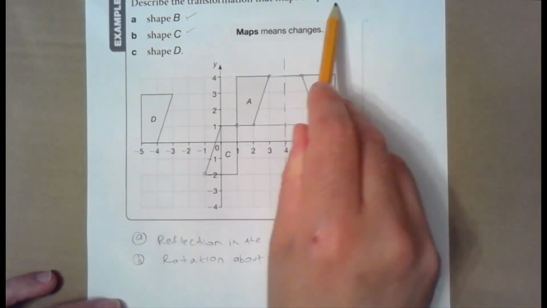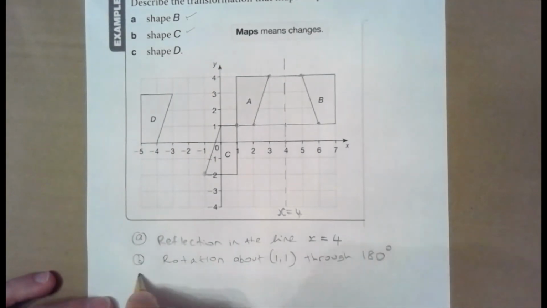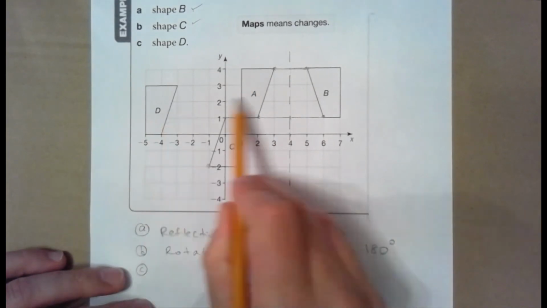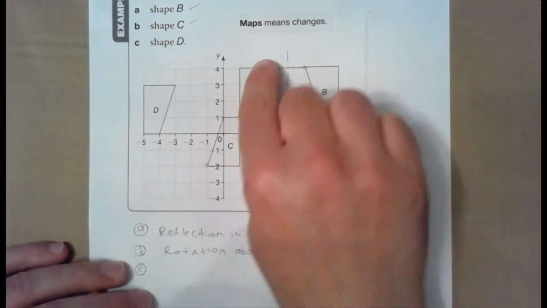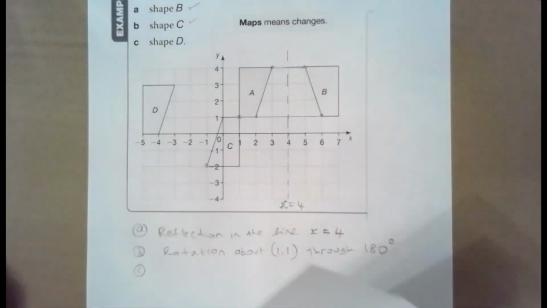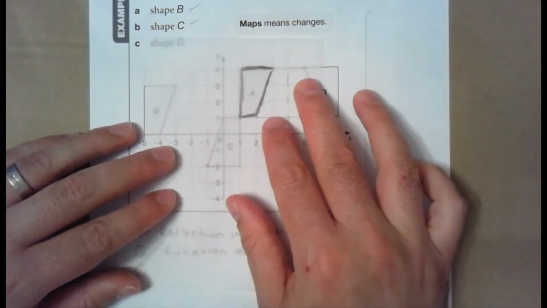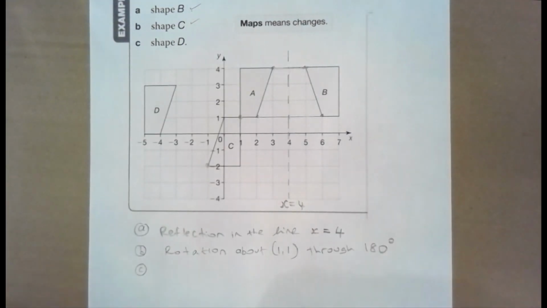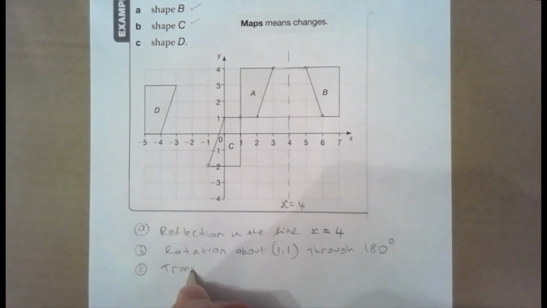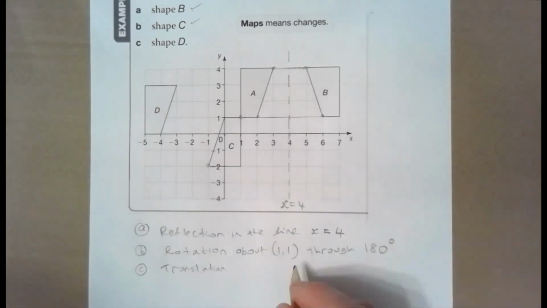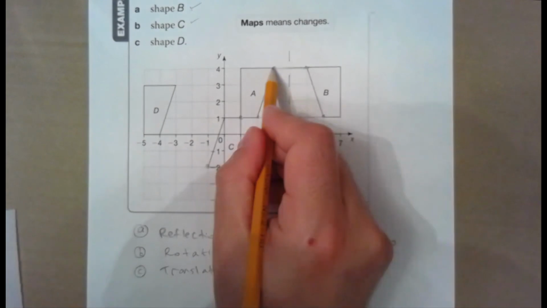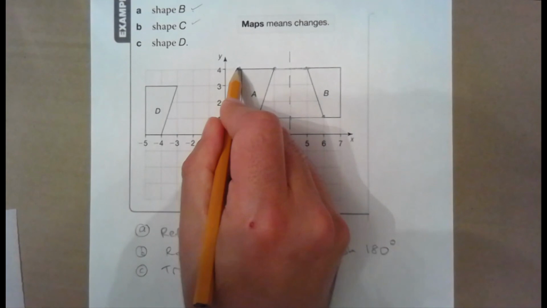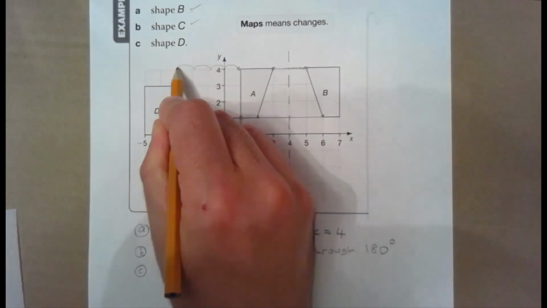Finally, shape A onto D. So A onto D is a sliding movement, so that's a translation. So just being translated. So we say it's a translation. And just again take a corner. So if I take this one here, let's just see what's happened. So it's 1, 2, 3, 4, 5, 6.